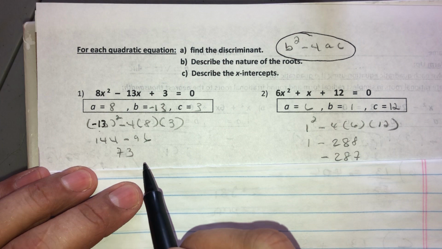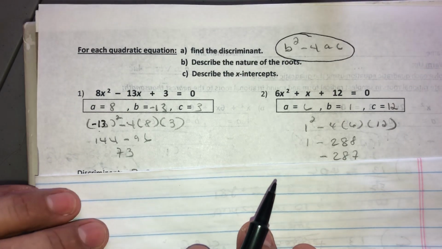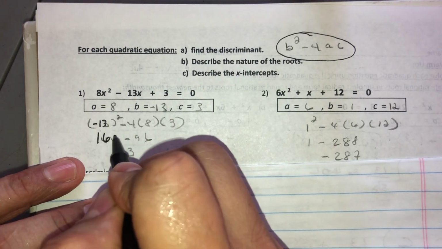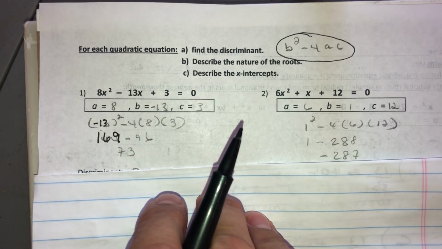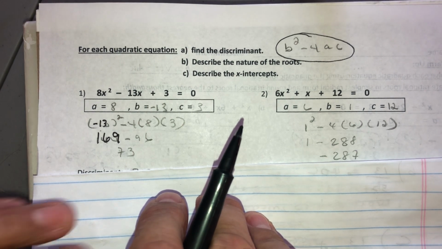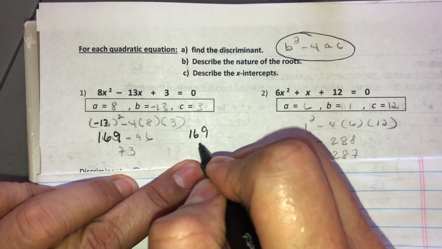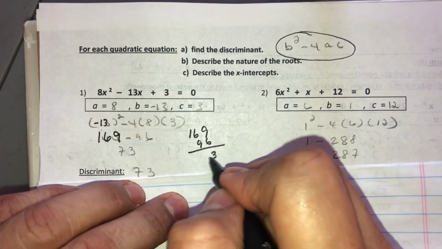Actually, 13 should be 169. One second. So that will be 169. I put 144, but it's 169 minus 96. And that will give you, I don't know if it gives you 73, but let's see, because I didn't realize that I'm making mistakes. Minus 96, so 169 minus 96 is 73.